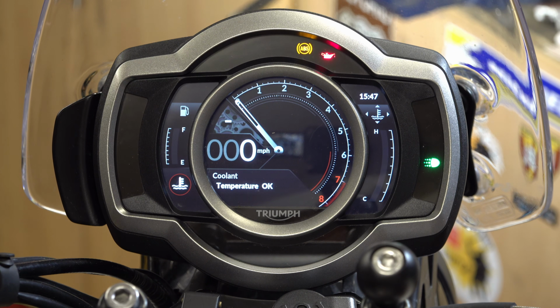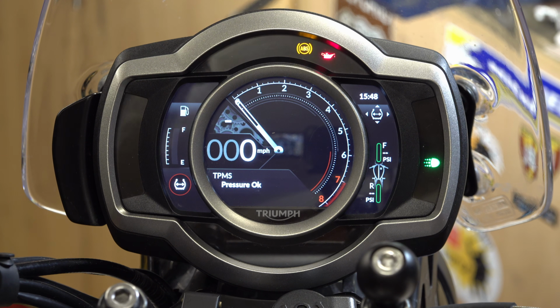If I press the toggle button down rather than right again, it then comes up with another screen which shows me the tyre pressure. This bike has tyre pressure sensors front and rear. Again, there's no information there because the bike's not moving, it has to be moving, and you need to go half a mile or so before it starts registering. I've got that in PSI. You can change that to bars or other settings. Again, I'll show you in the menu how you do that, but I've got that set in PSI. So that's the next bit of information. Very useful, that, just to be able to check your tyre pressures with that.